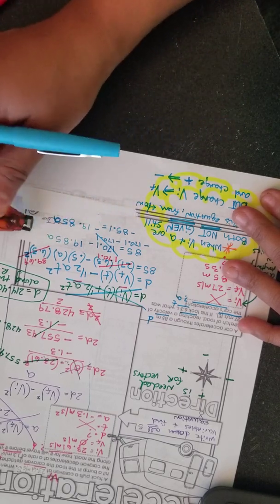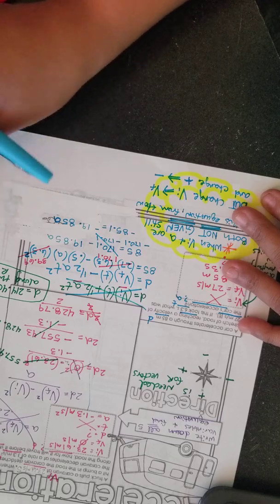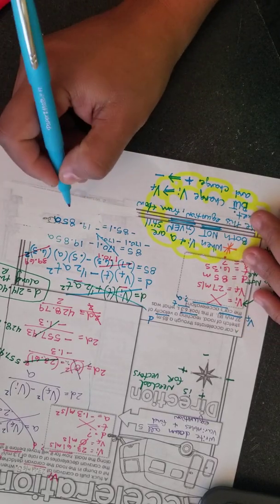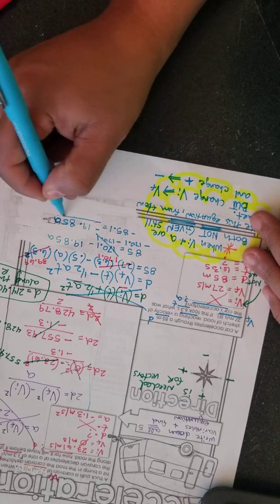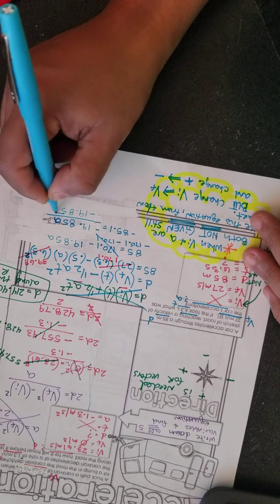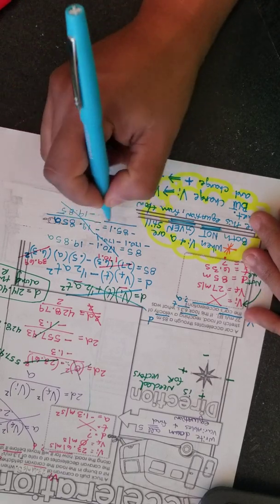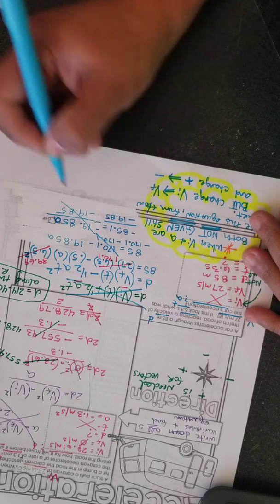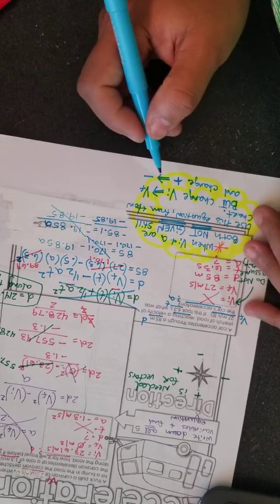I use a lot of whiteout every school year. There. Okay, I feel better now. I've got to get A by itself. So if I divide this side by a negative 19.85, that cancels. Divide this side by a negative 19.85.